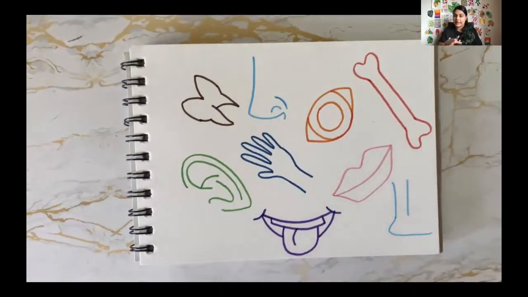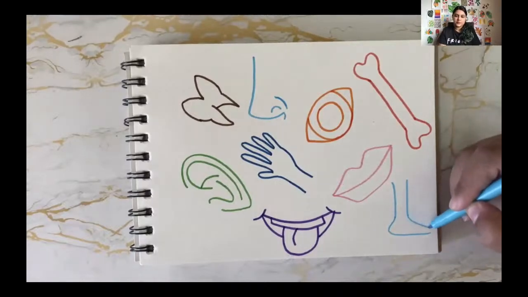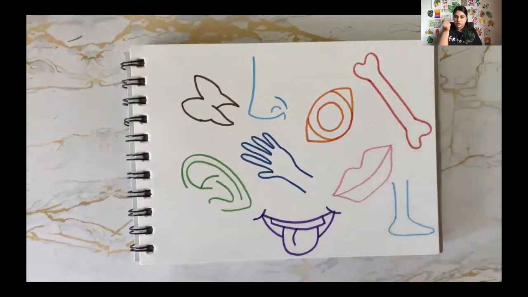This looks almost like an L now, very similar to the nose that we have. And what we're going to do is a slanting line between the two gaps that we have in order to make it look like a foot. And we're going to do a small curve like so. And there we have a foot.